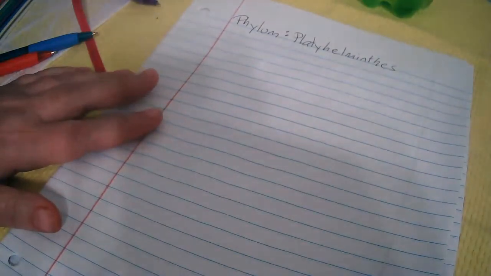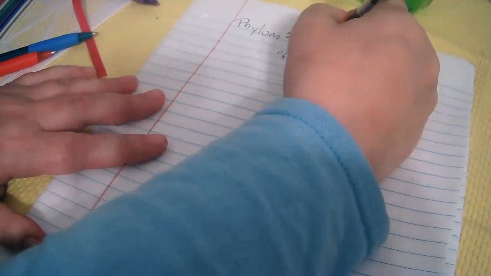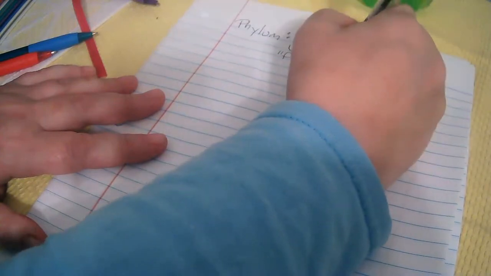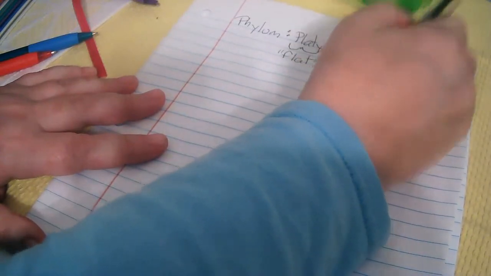Now, you might remember learning about a duck-billed platypus, which is actually a mammal, a marsupial, no, not a marsupial, a placental mammal that has a flat bill like a duck. So platy means flat, and helminthes means worm. So these are also commonly known as flatworms.